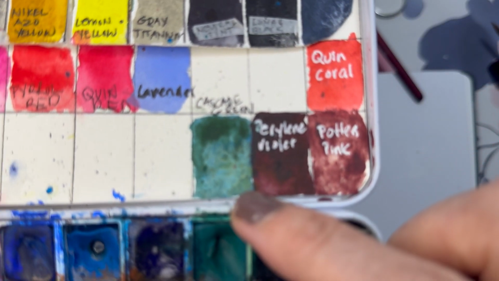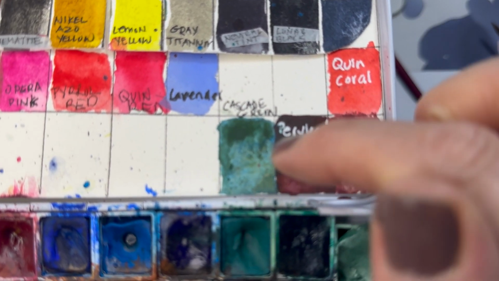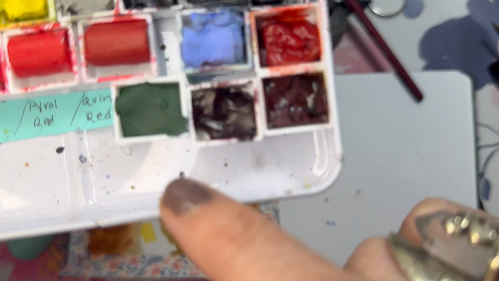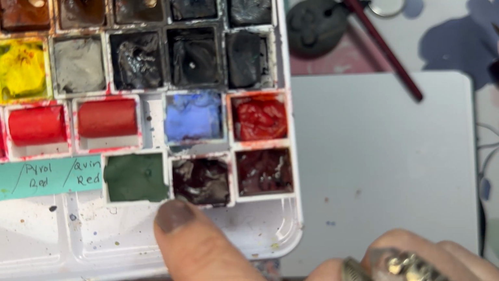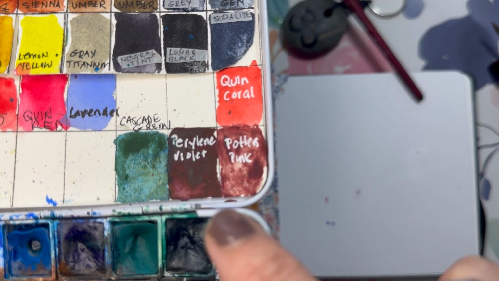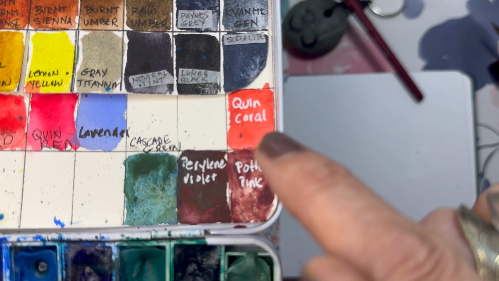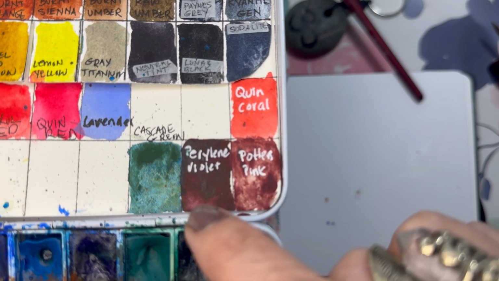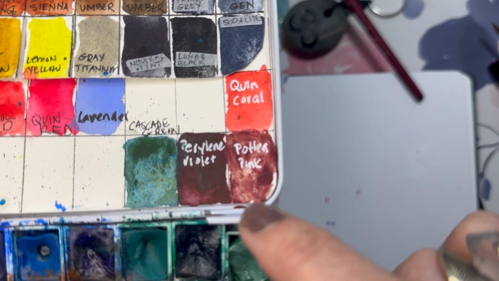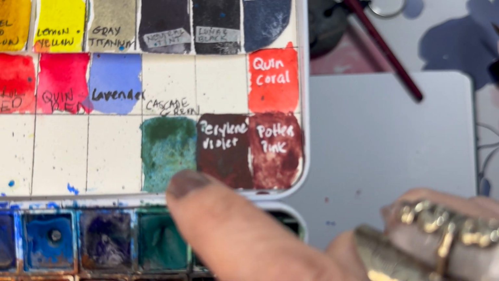Here's the swatch. Oh, can you see that? Isn't that cool? Oh yes. And that's it here. This is the case. I am so obsessed with these 3 right here. Quin Coral, Potter's Pink, and Quin Violet. Or no, Perylene Violet. Love those. God, look at that Cascade Green.